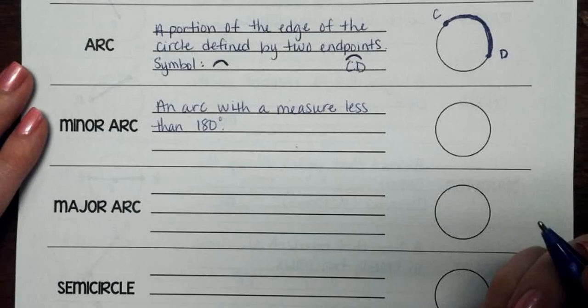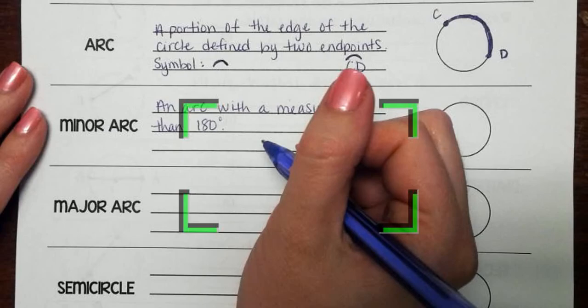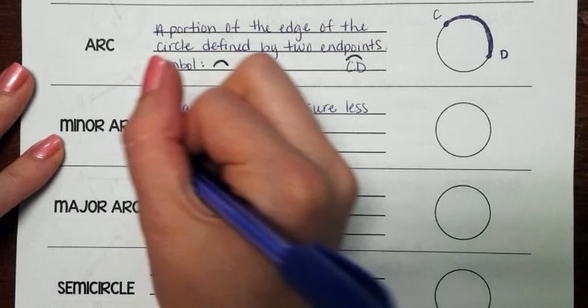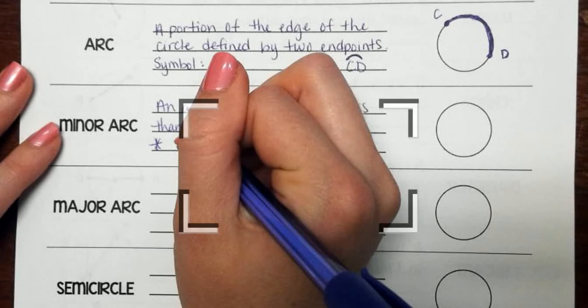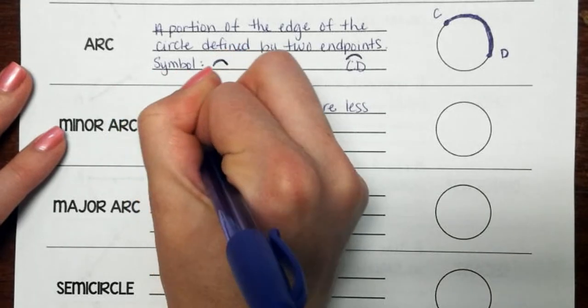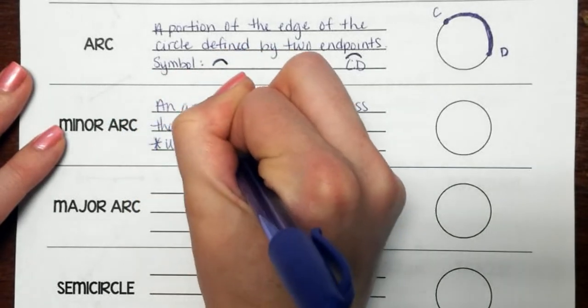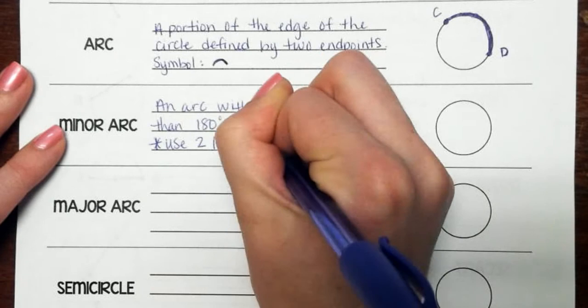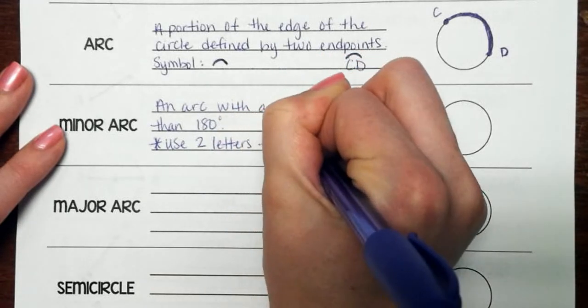Okay. When it's a minor arc, you only use two letters to name it. So use two letters to name it. That's very important.